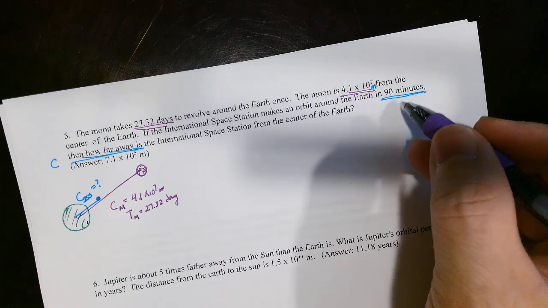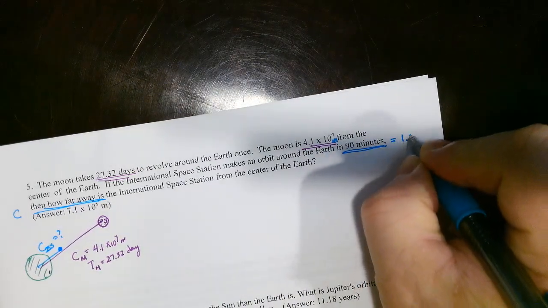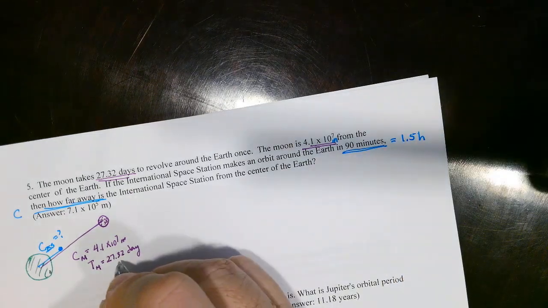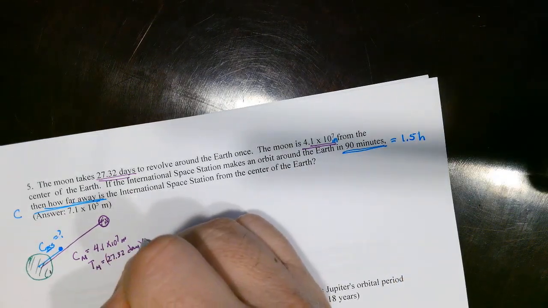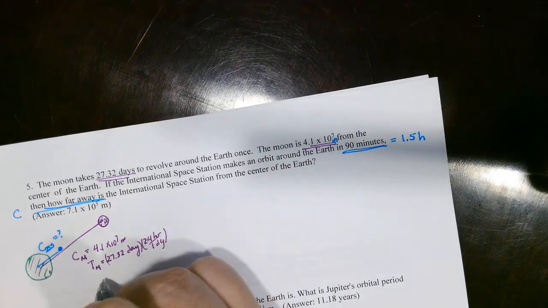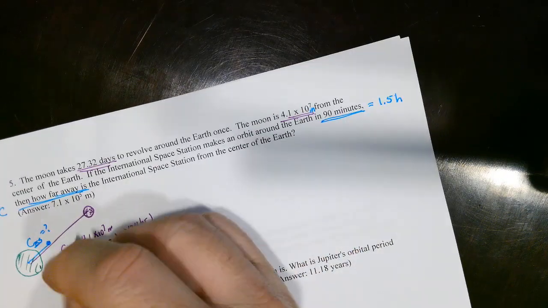Perhaps we should change that into minutes, or maybe even to hours, because this 90 minutes is basically the same as 1.5 hours. So if we multiply this by 24, then we can get this in hours.